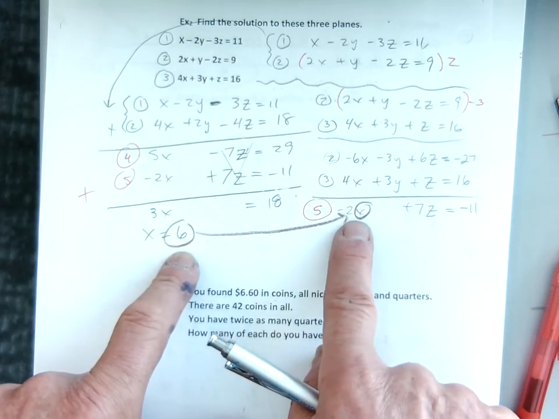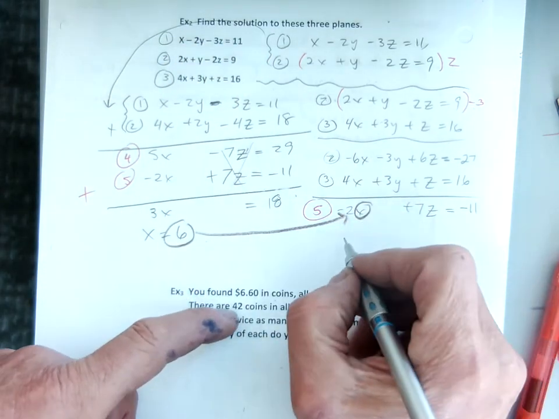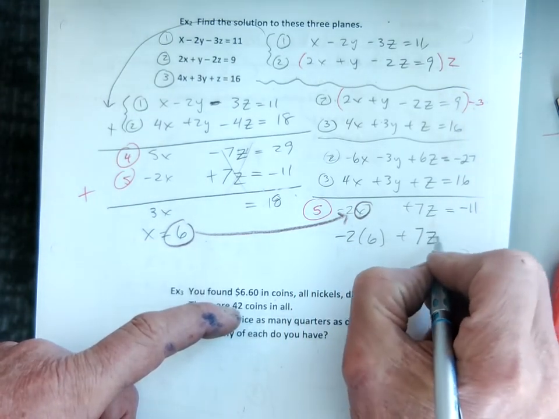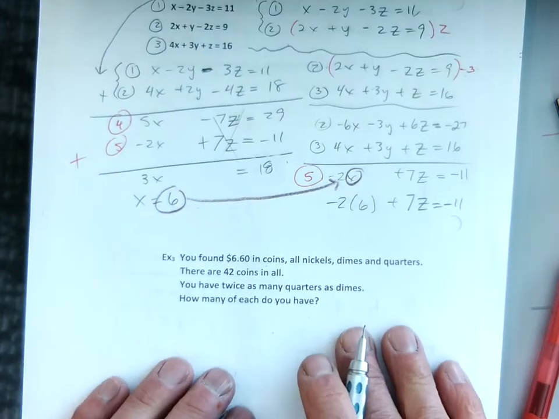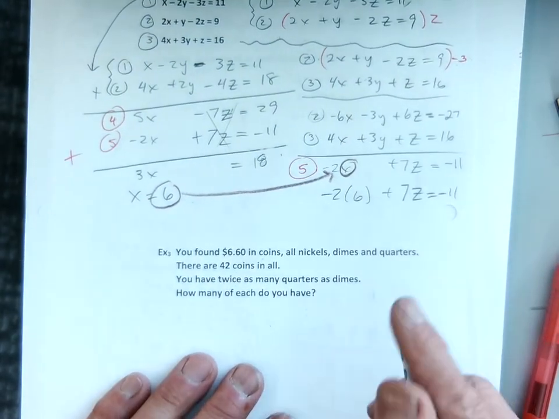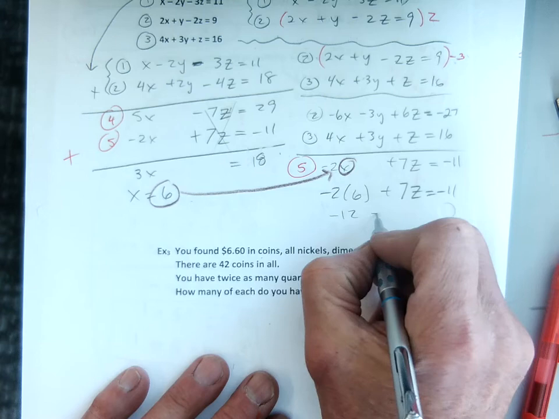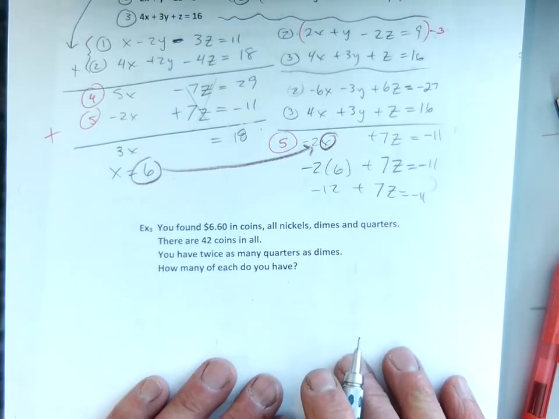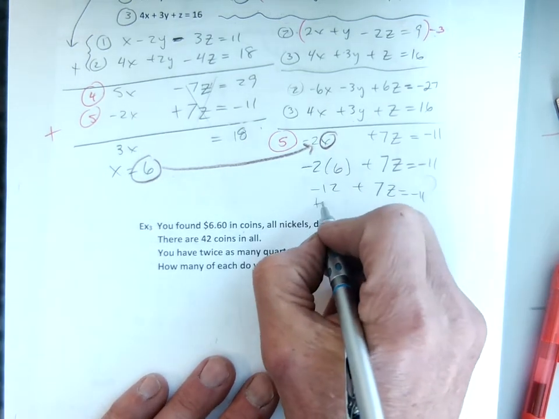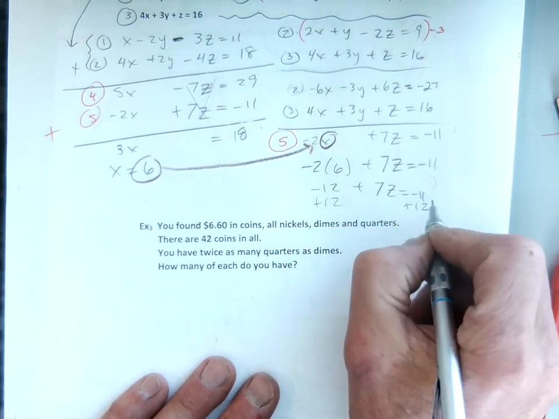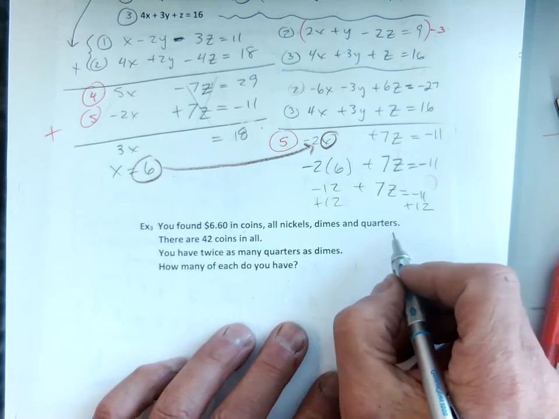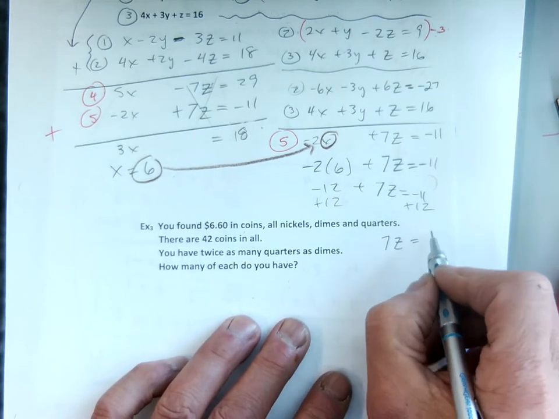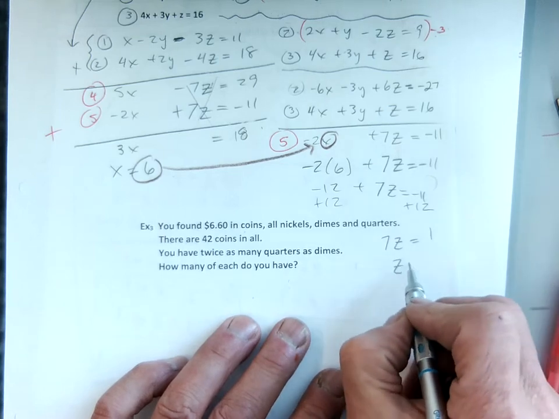So -2 times 6 plus 7z equals -11. -12 plus 7z equals -11. Plus 12, plus 12. Is that only 1? Equals 1. z equals 1/7.